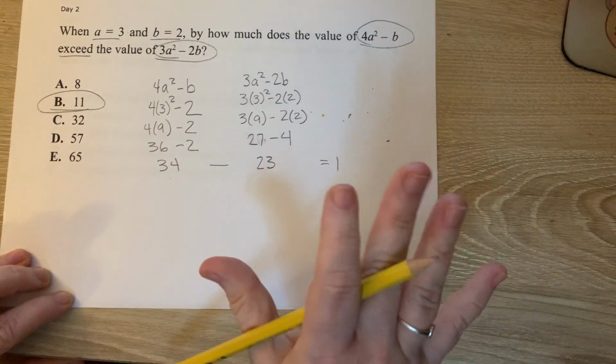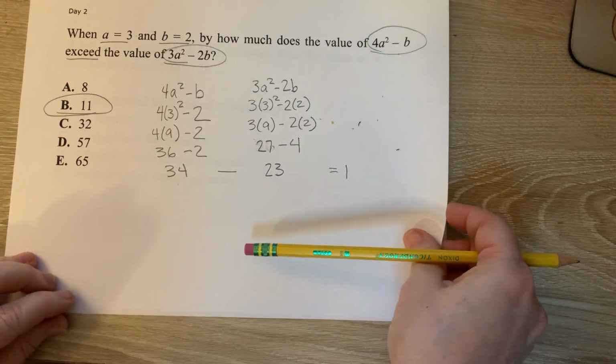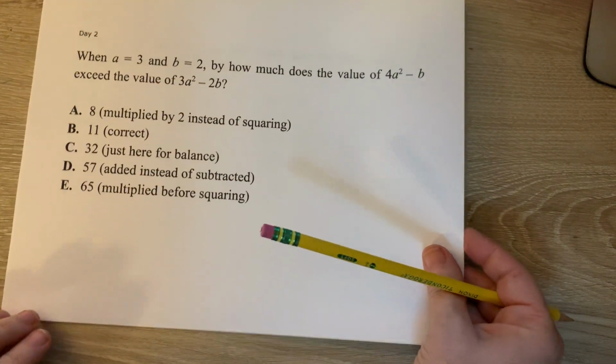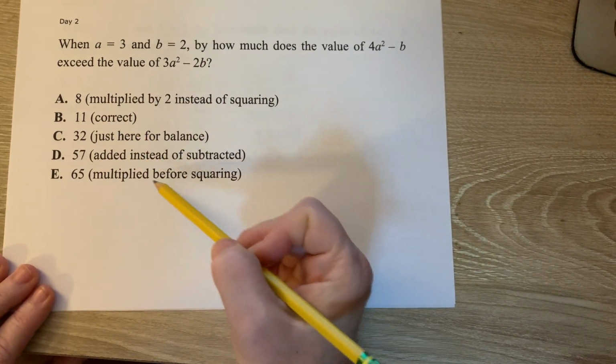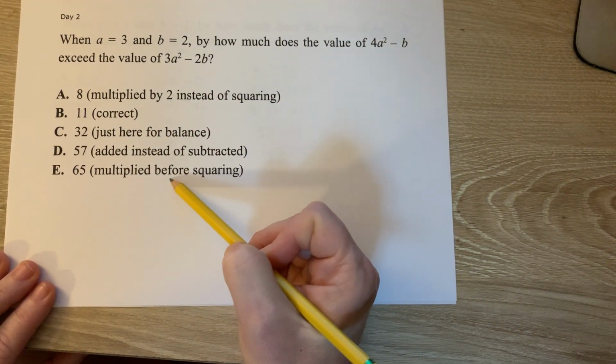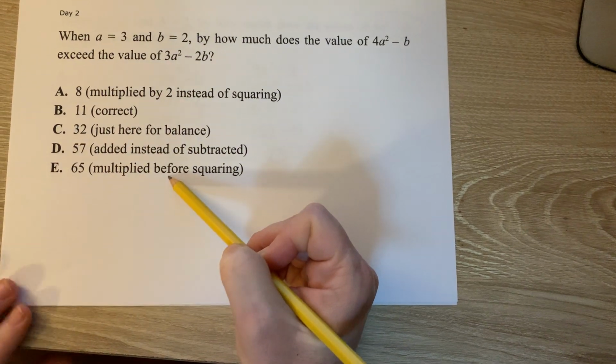The answer is B. Now before you go, I want to show you something you might not know about the test. When the tests are written, they carefully consider the answer choices to try to have answers here for some common errors. And for this particular problem, I want to take a second to talk about a few common errors.